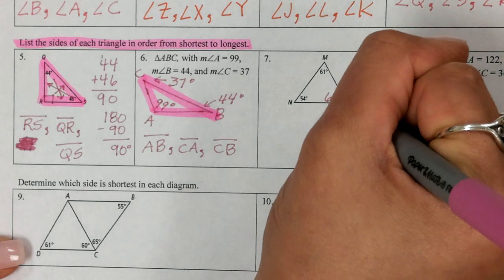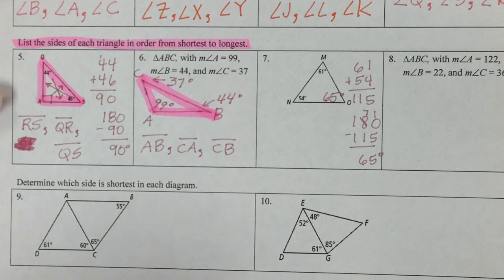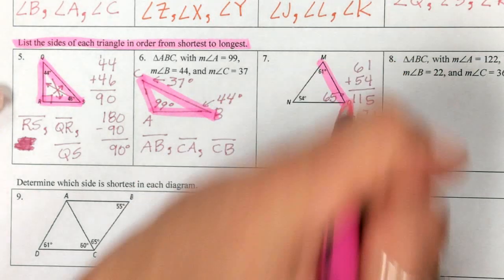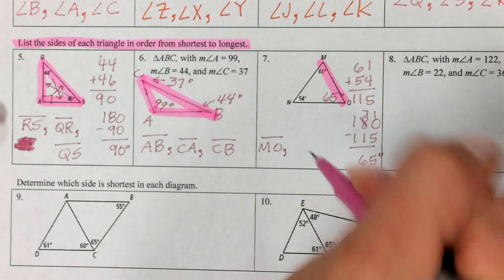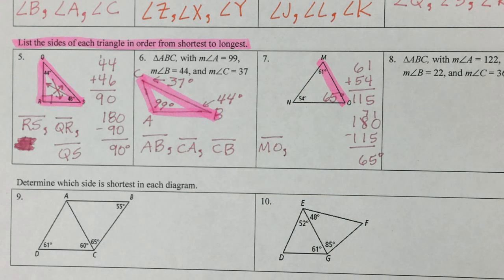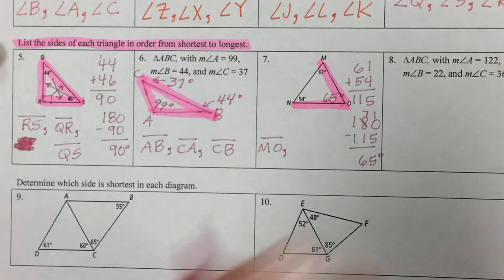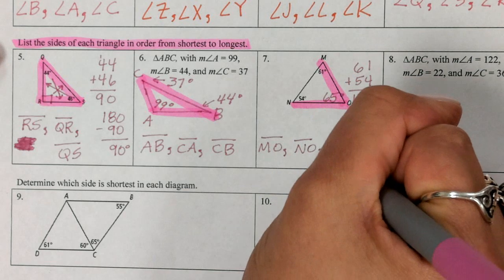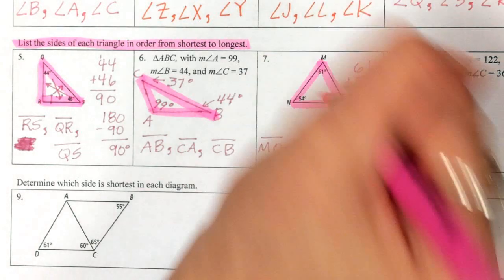So 65, I'm going to put that on the inside, and I'm going to order them. So what is my smallest angle? Across from what line? MO. Good. Okay, next we have 61 across from NO or ON. And then your last one obviously would be MN.